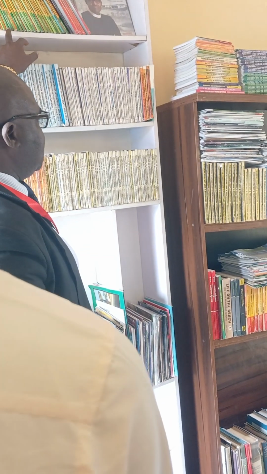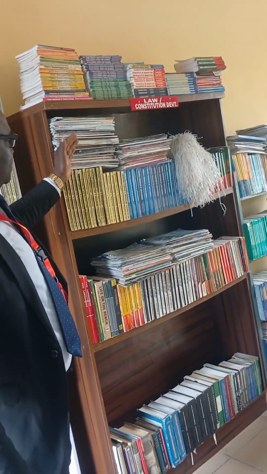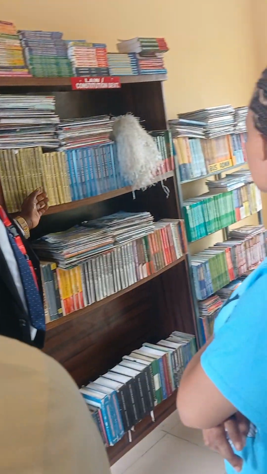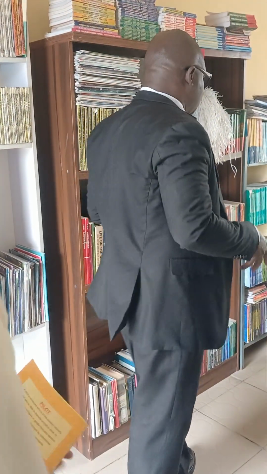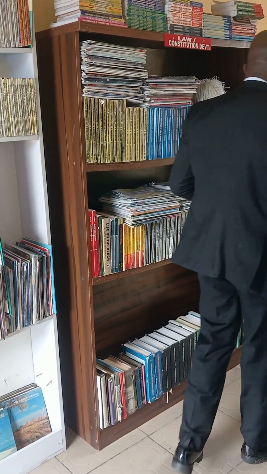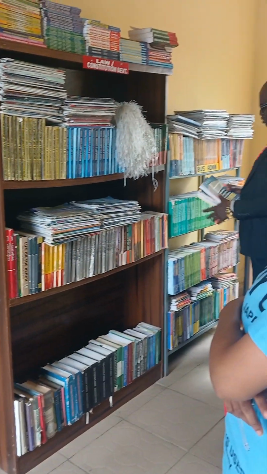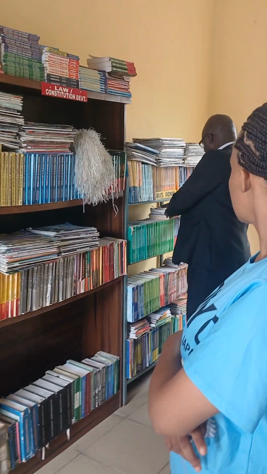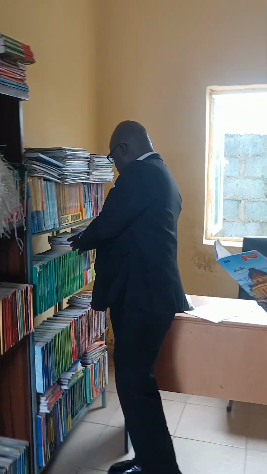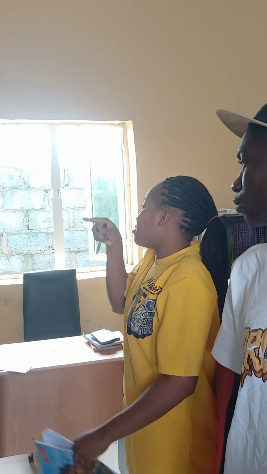You understand? Yes, sir. All those ones, they are also journals. Those are laws. Those that are doing business administration will do law. I don't know whether computer science will do it. Those people that are doing business admin and accountancy must do law. So that is it. Is there any question now that you are in the library? Yes, sir. You said I like reading the science course.